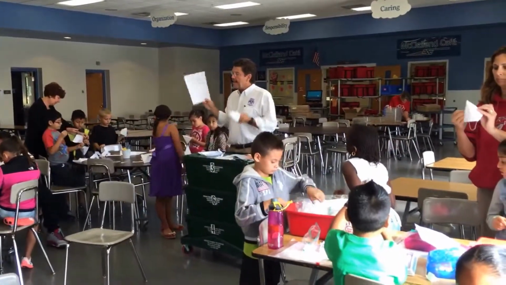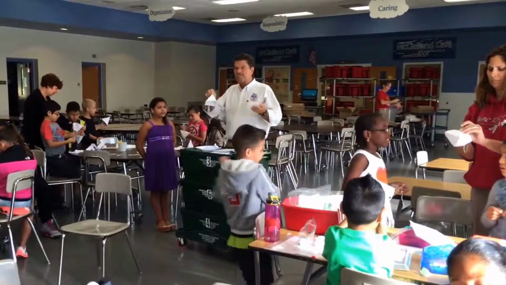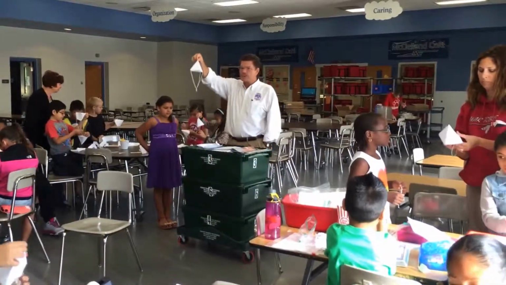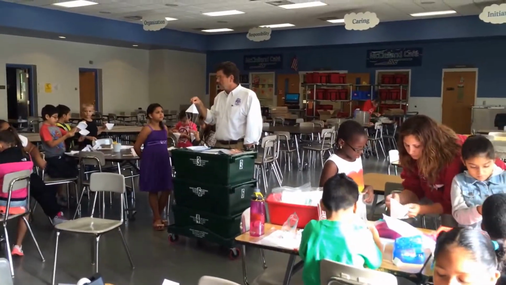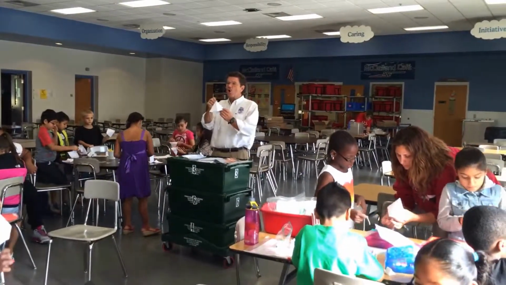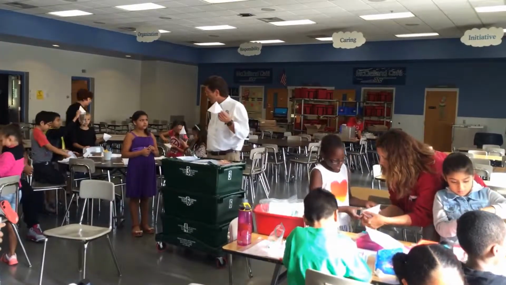Do you think that adding more weight will affect how it drops? Yes or no? I don't know. You're going to find out. Do you think that it will drop faster or slower or the same by adding more paper clips? The other thing I want you to do is, when you're done, what would happen if you cut a hole in the top to let air out? Would that make it go faster or slower?